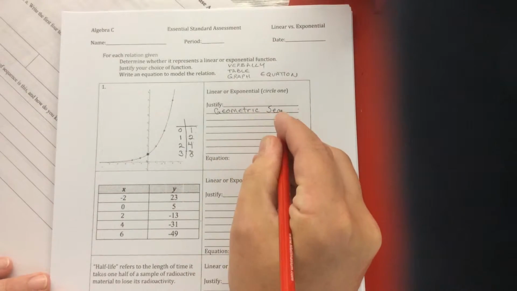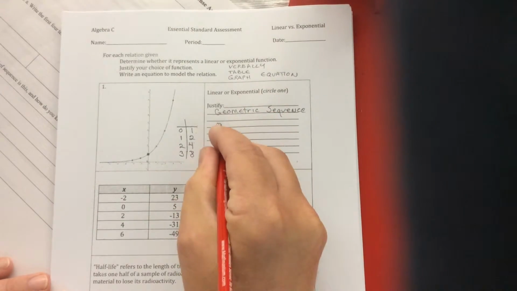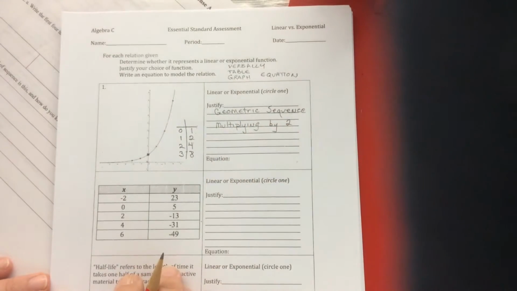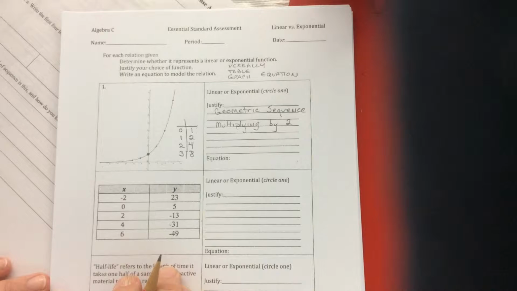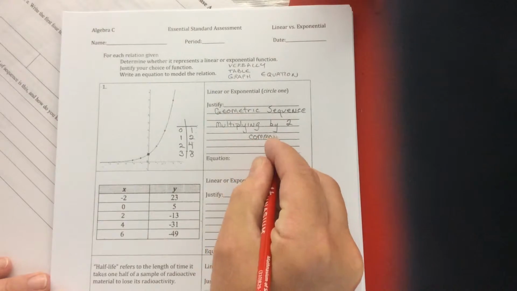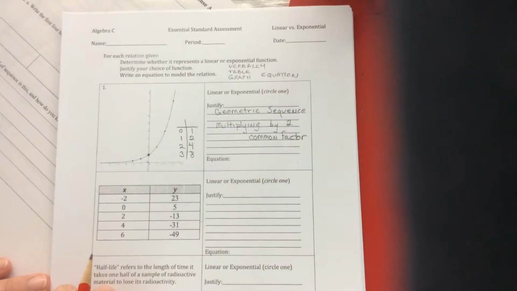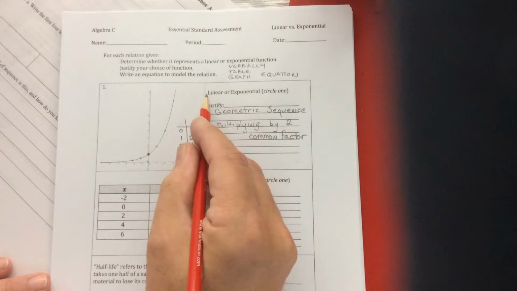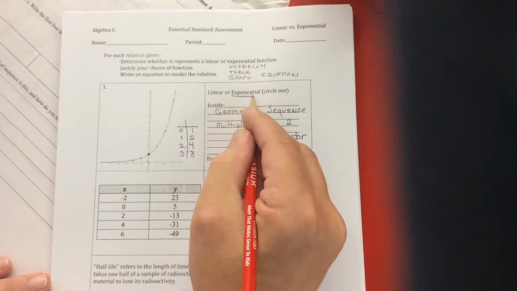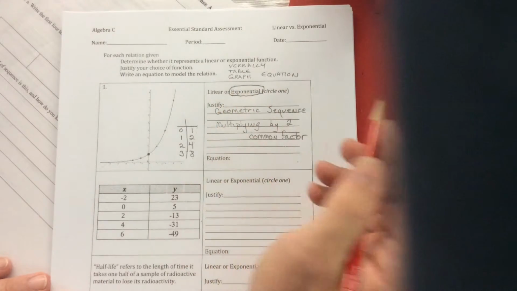And how do you know? And what is that term? 2. Okay. So those are the 3 things you want to make sure you say. It's a geometric sequence. You're multiplying by 2. That's your common multiple, your common factor. So which one of these is it? Linear or exponential? Exponential. Okay.